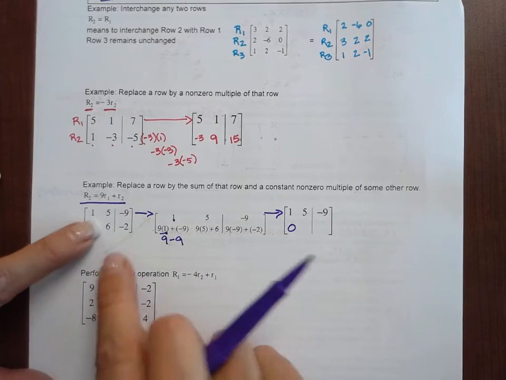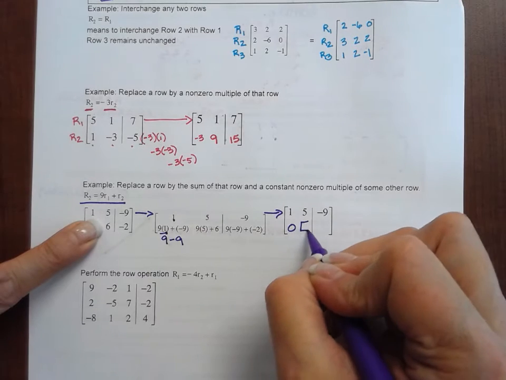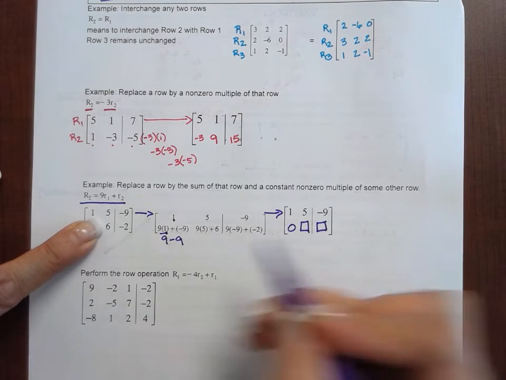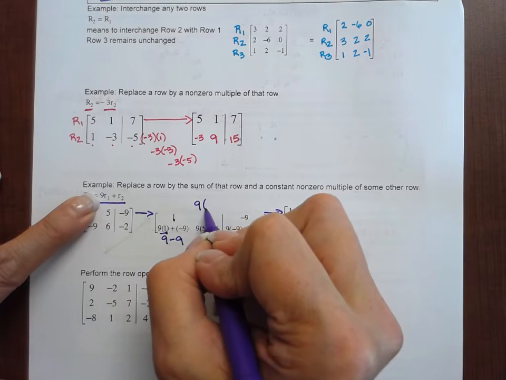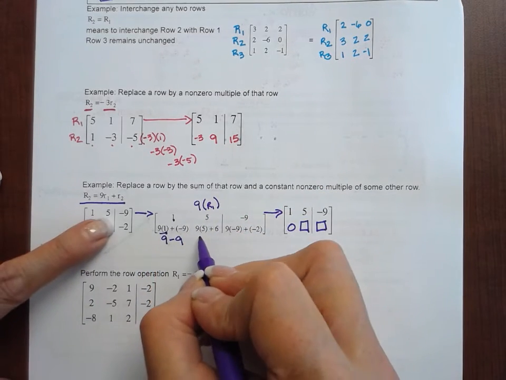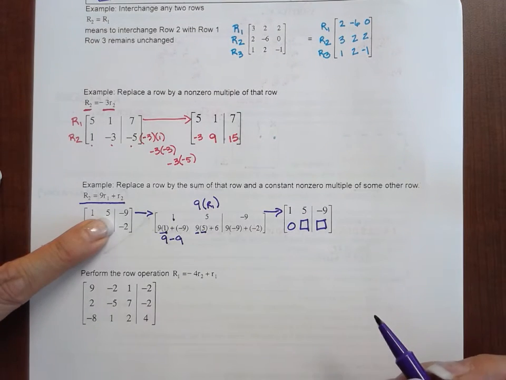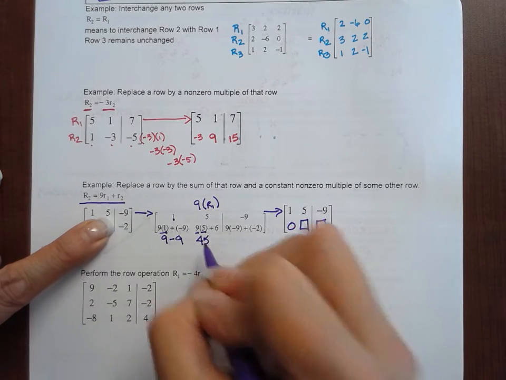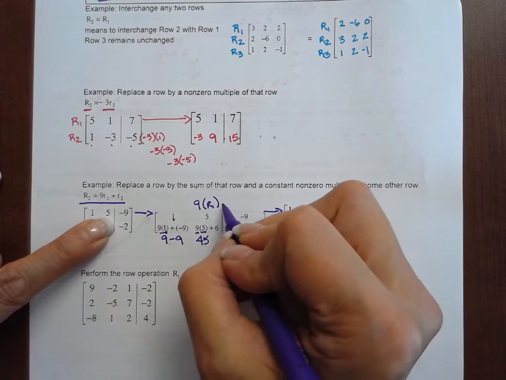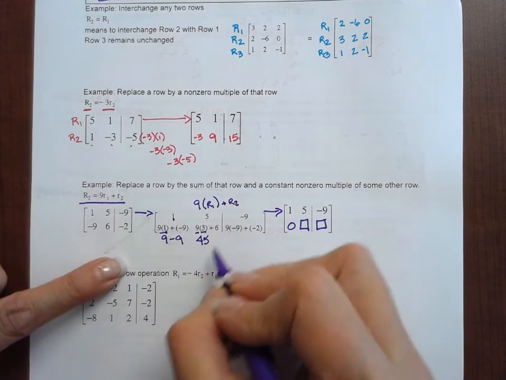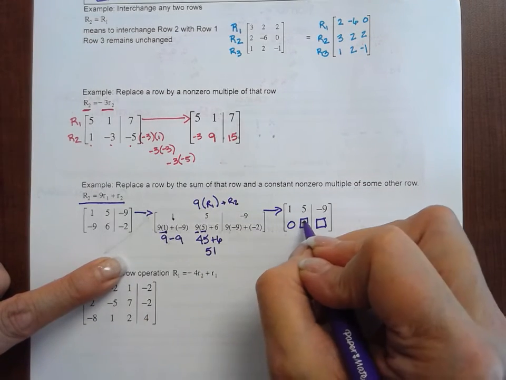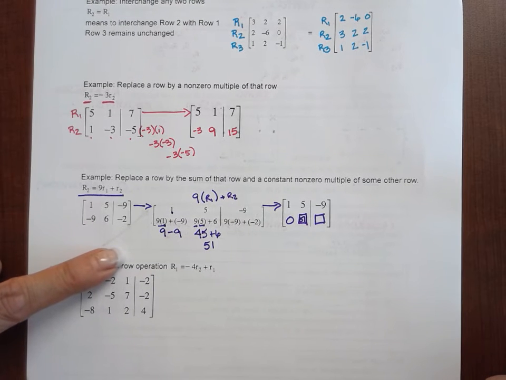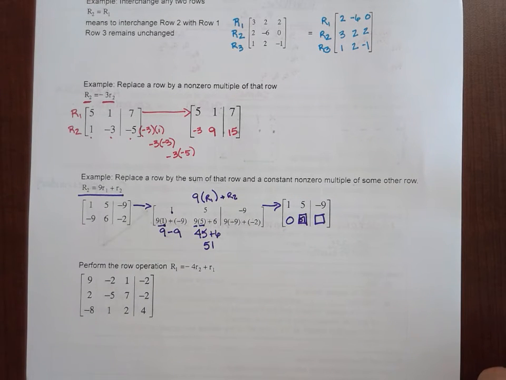My second position: I'm going to multiply 9 times row 1. Row 1 is a 5. I multiply it by 9, that gives me 45. Then I add it to row 2, which is 6, which gives me 51. Okay, you with me?